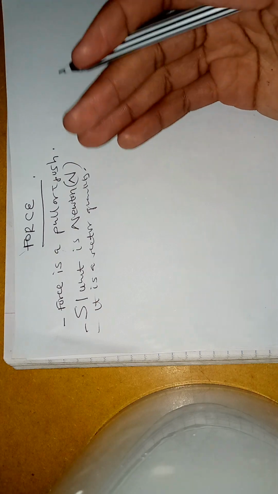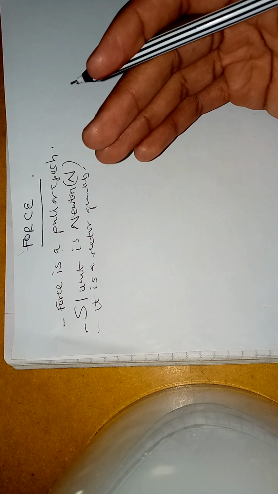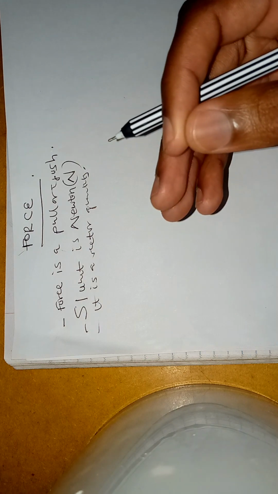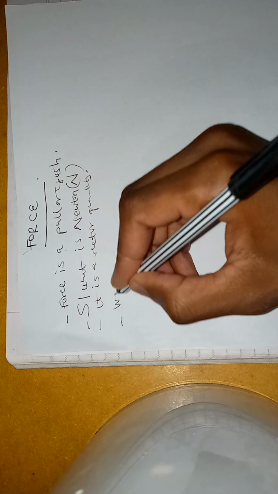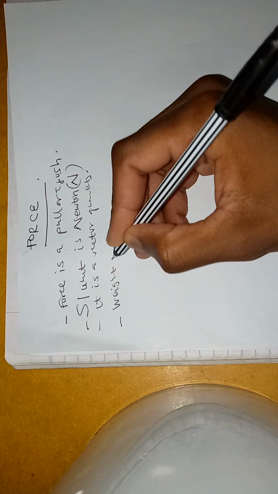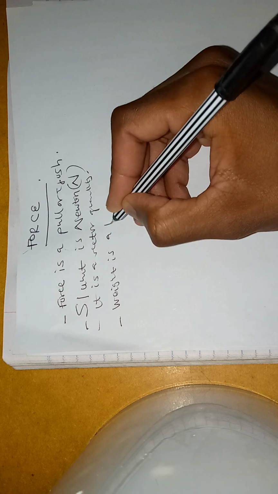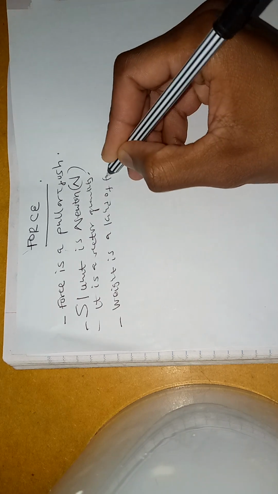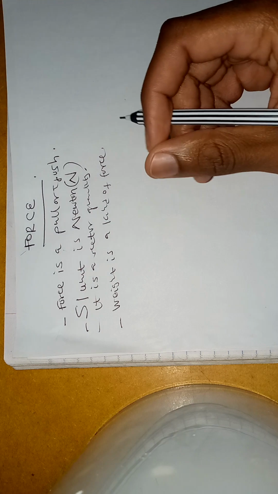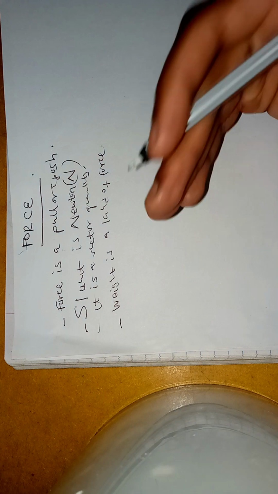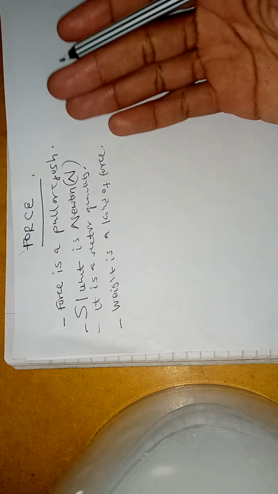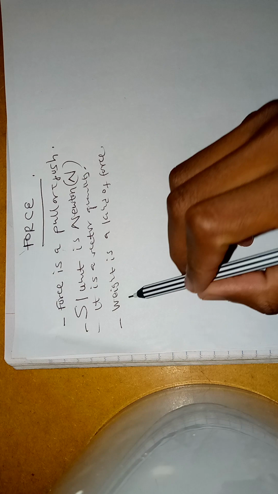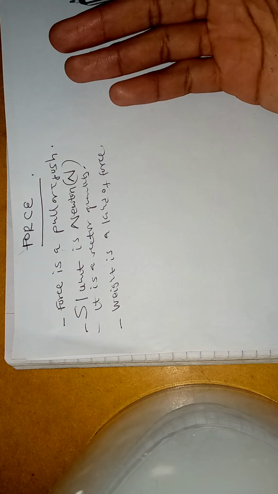Why are we saying it is a vector quantity? We are calling it a vector quantity because it is dealing with the direction and the magnitude, or size and direction. And we need to know to say weight is a kind of force. Weight is also a force. When we looked at mass and weight, you understand that weight is also measured in newtons, and this force we're saying is measured in what? Newtons. That's why we are saying weight is a kind of a what? A force.